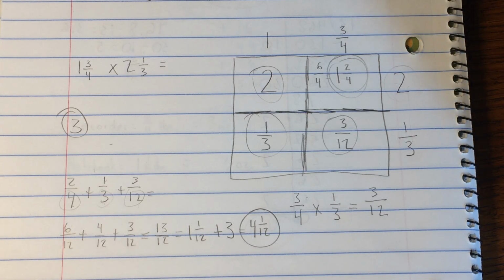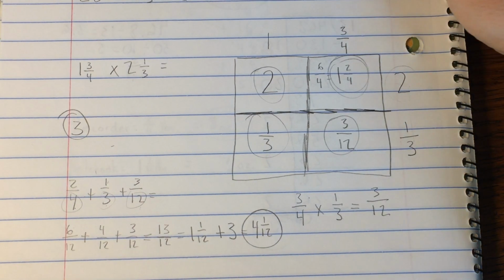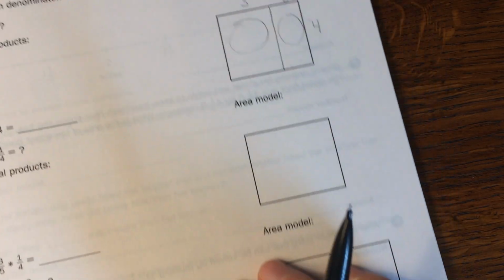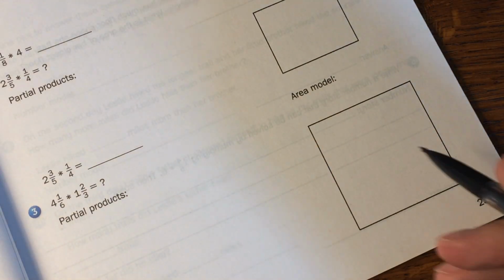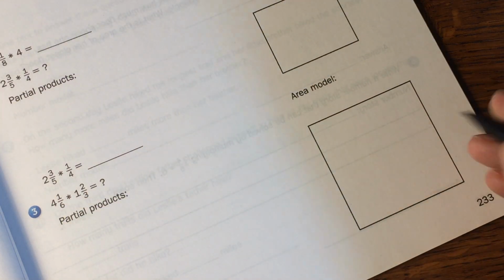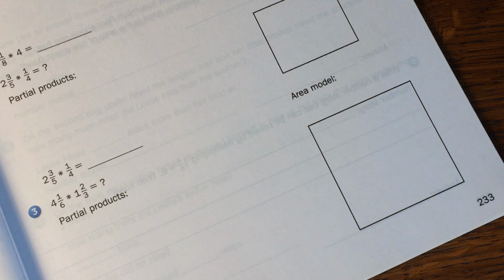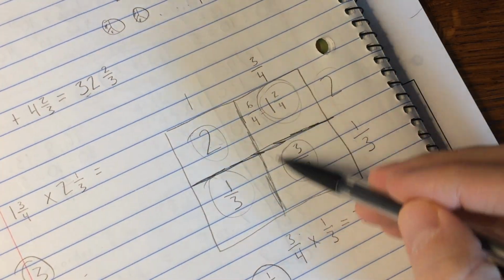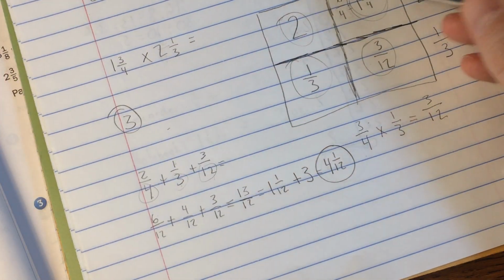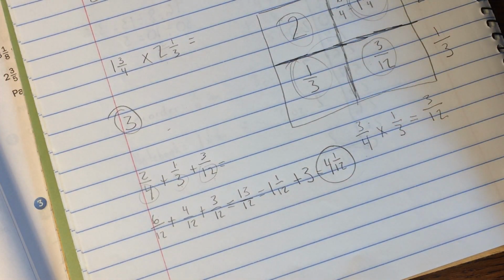So maybe what you want to practice is taking it as far as you can. I have about 30 seconds left. For number 3, if you don't know how to find the final answer, at least practice creating the partial product zones and trying to multiply, at least doing this part here. And if you can't quite add together all the different numbers at the end, we can continue working on that in the future.